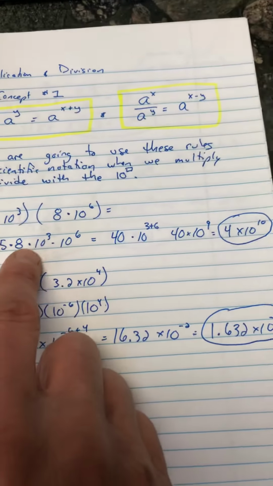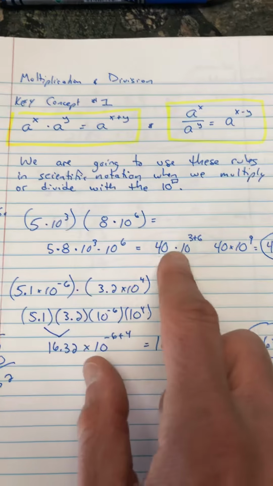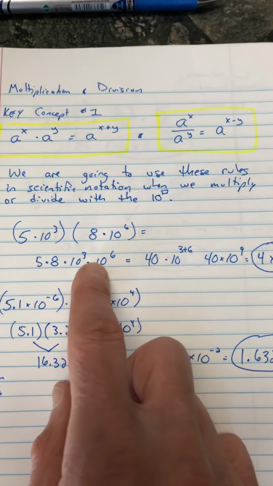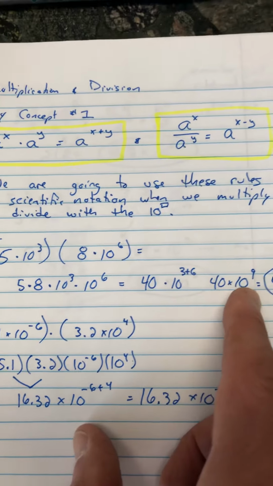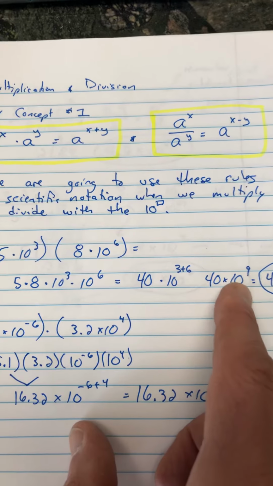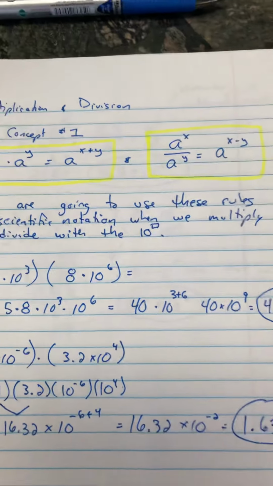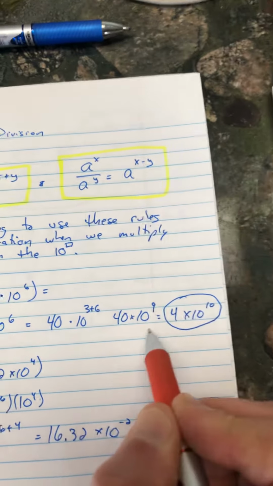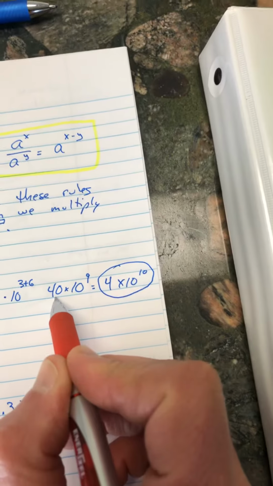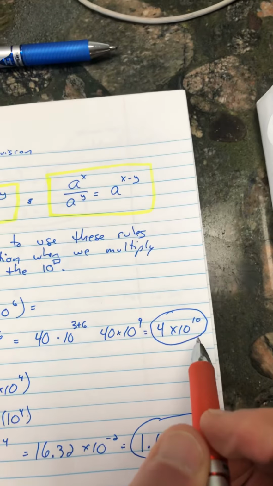So I just do 5 times 8 times 10 to the 3rd times 10 to the 6th. I multiply 5 times 8. I get 40. And then 10 to the 3rd times 10 to the 6th is 10 to the 3 plus 6, or 10 to the 9th. So 40 times 10 to the 9th. However, we always got to double check. That guy's not in scientific notation. My decimal point right now is here, which means I would move it over 9 places that way. But I got to move it one more spot over, so now I had to move it 10 places that way. 4 times 10 to the 10th power.